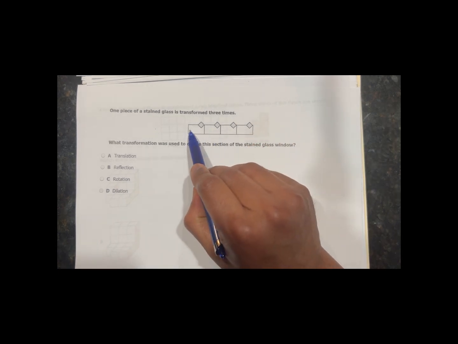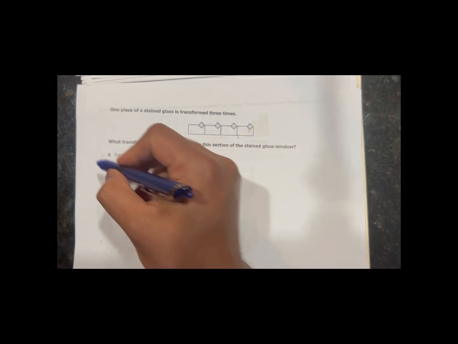One piece of stained glass is transformed 3 times. What transformation was used to create this section of stained glass window? Look at this. All that they've done is move it from this place, moved it here, moved it here. It's basically a translation. Just translate, go from one place to the other.